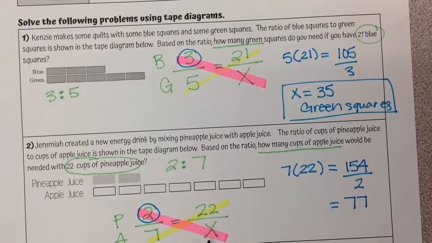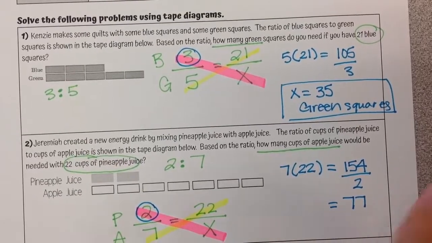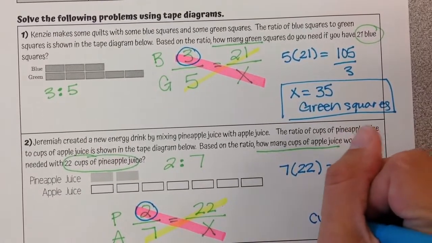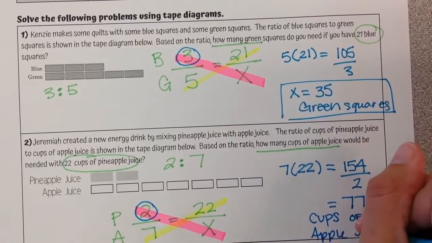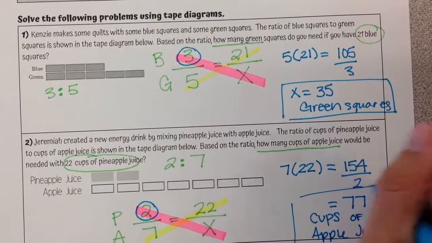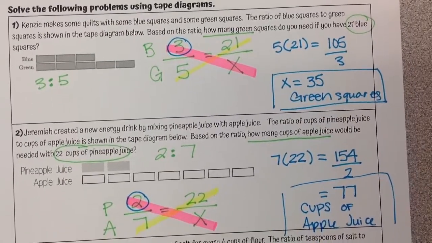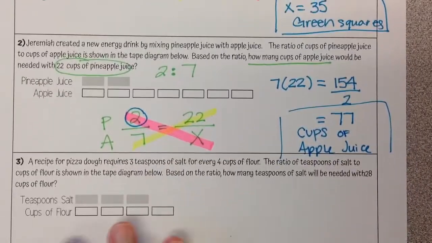What were we solving for? We were solving for the A, which was cups of apple juice. Sorry, that was cut off a little bit.